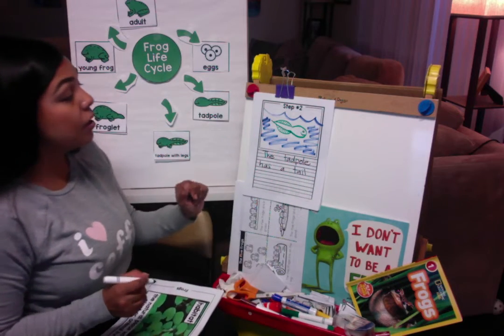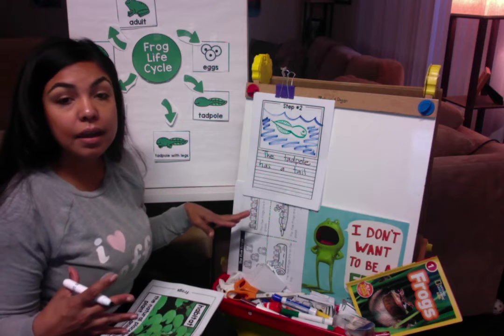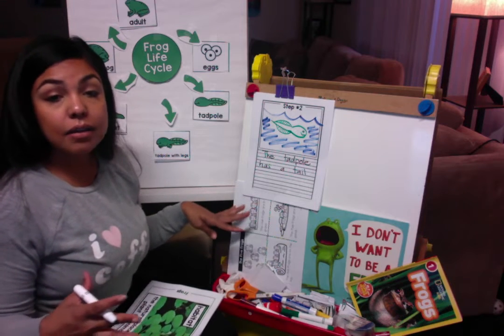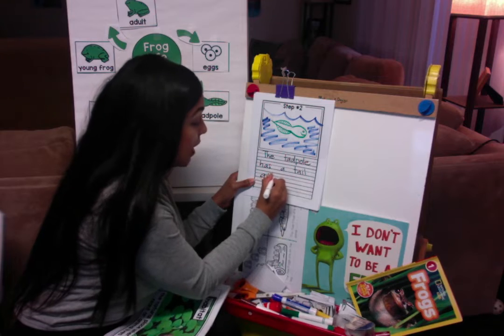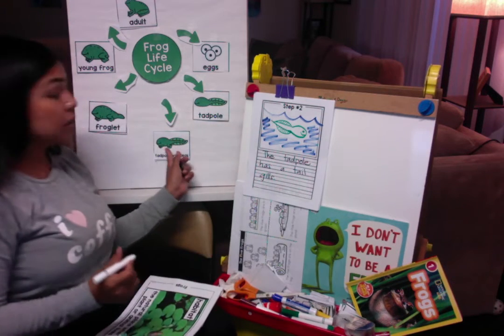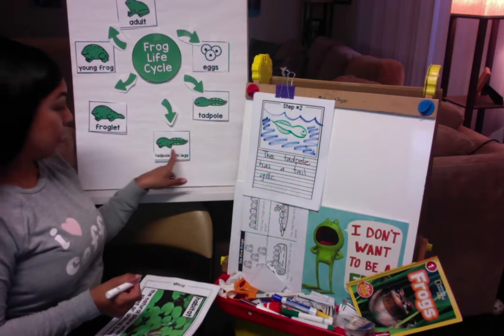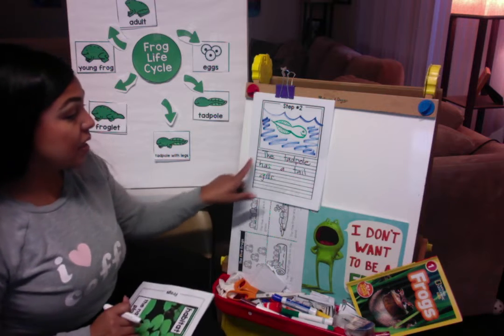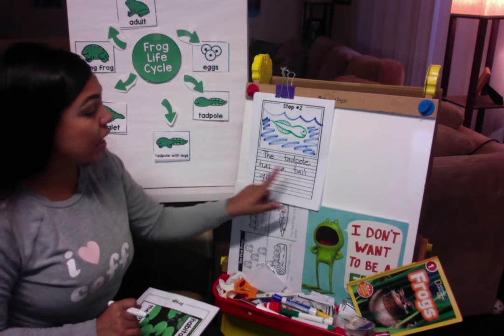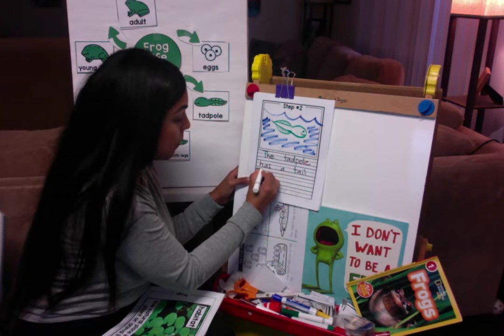Okay, has a tail. What else? And how does it breathe? Gills. Good. Also small legs. That's in the next step. The legs are in this next step. See? Right now we're just talking about the tadpole. Okay, that's the next step. But good job, Maverick. Next step. All right. The tadpole has a tail and, oops, I forgot to write the word and. So let me put that right there.